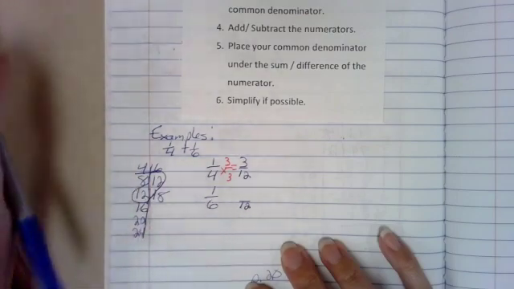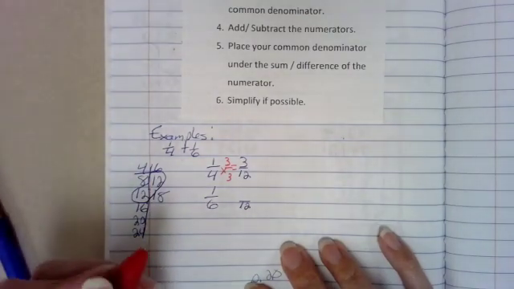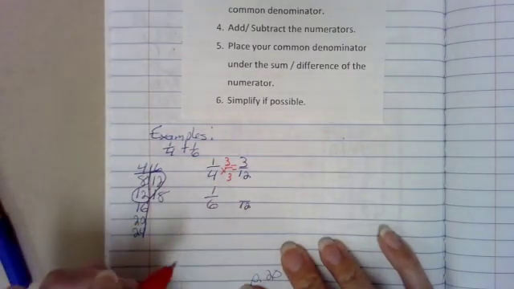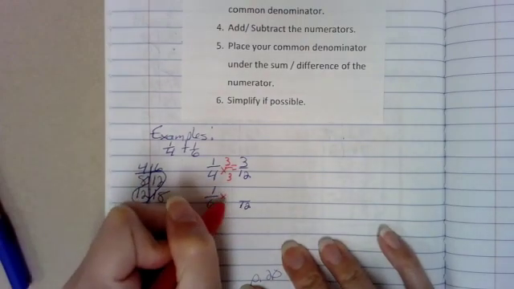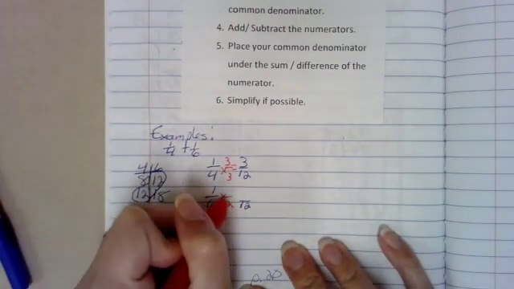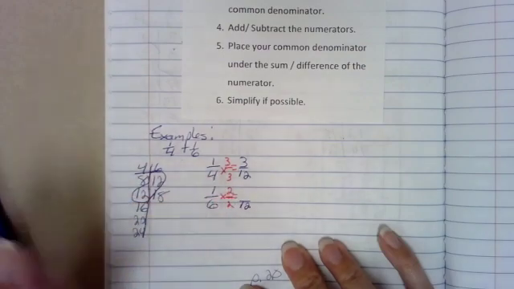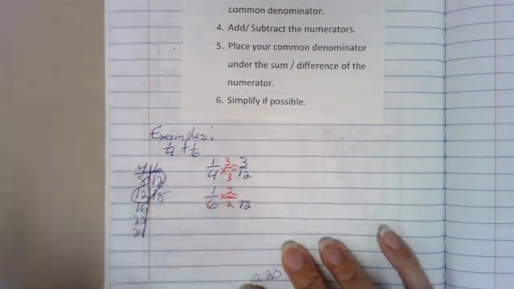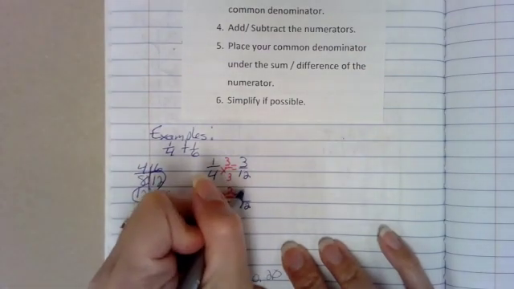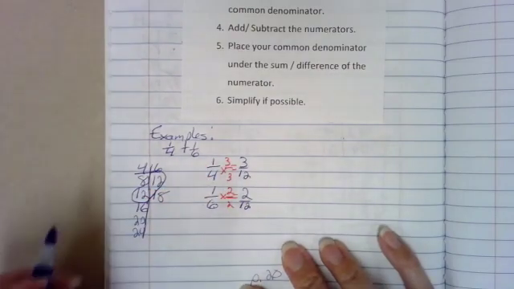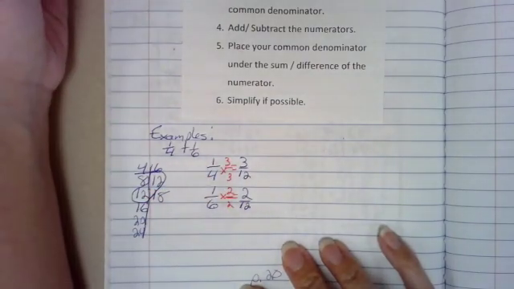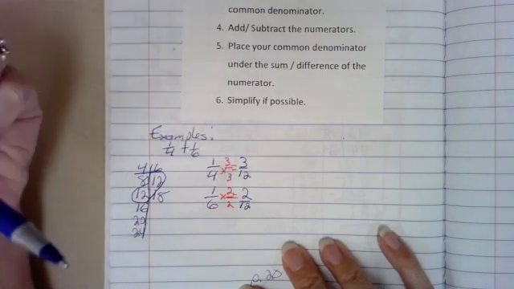Got to do the same thing down here. Hey self, what did you do to 6 to get to 12? Well, I multiplied that 6 by 2. If I did it to the bottom, I have to do it to the top. Since 6 times 2 is 12, 1 times 2 is 2. So now I have done step 3, find equivalent fractions.